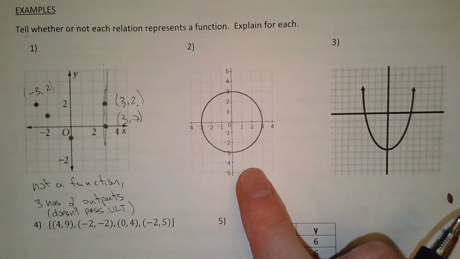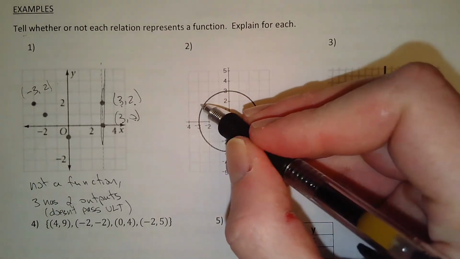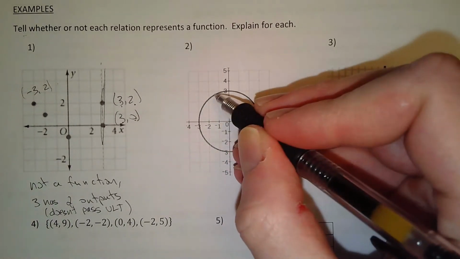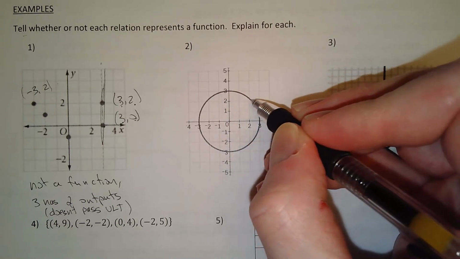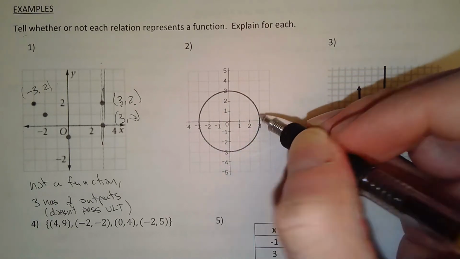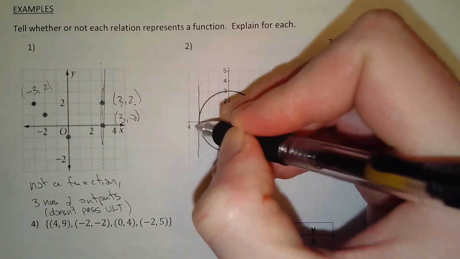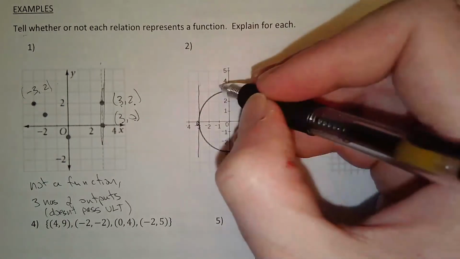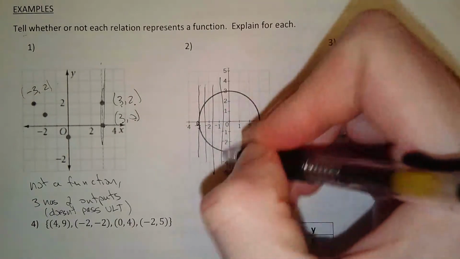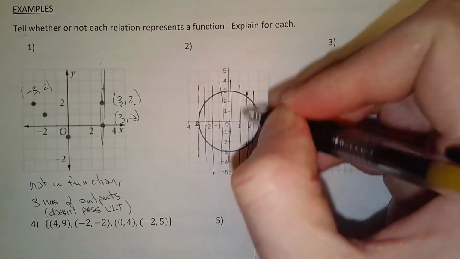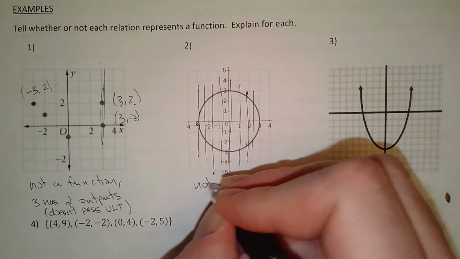Number 2, can I draw a vertical line and hit it twice? Remember, this being a circle means every single point on here represents an ordered pair. Well, right here, I could draw a line, I hit it once. So that's fine. But here or here or here, any of these hit it two times. So not a function.